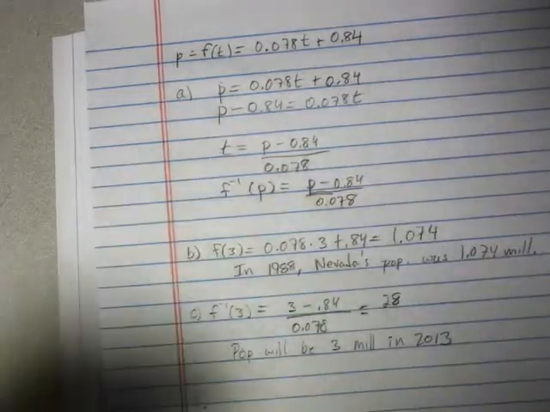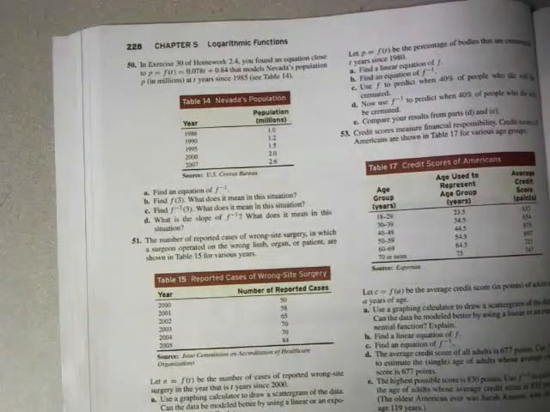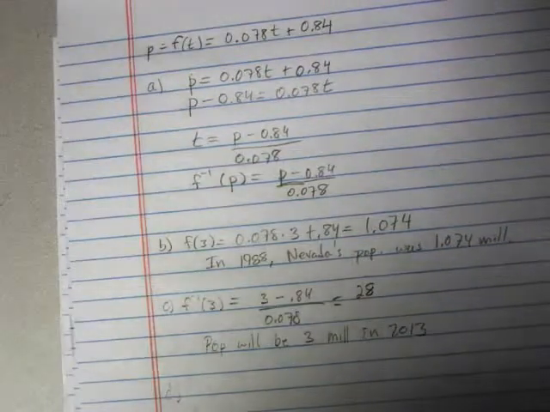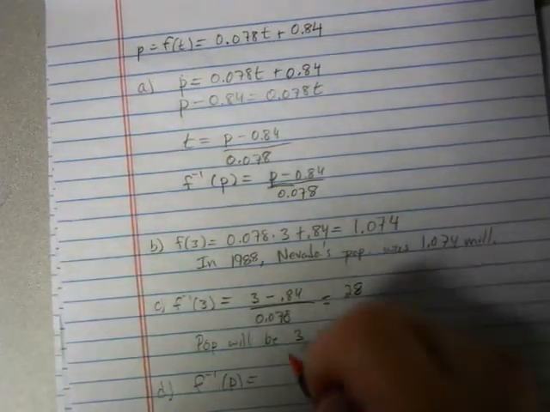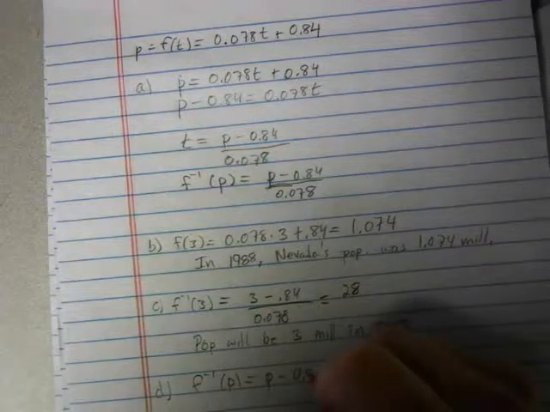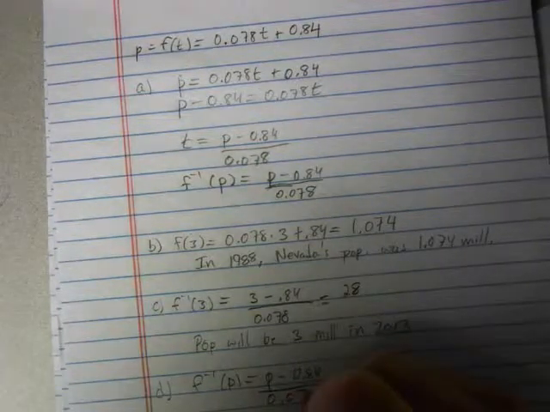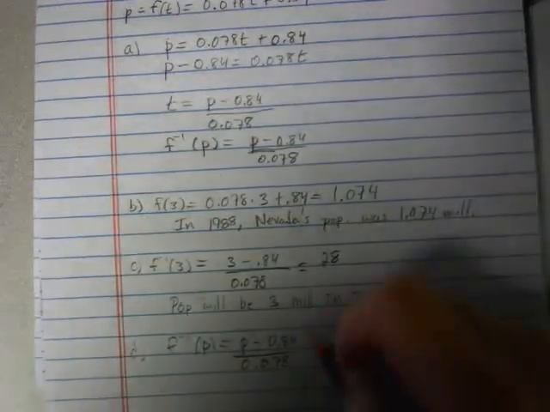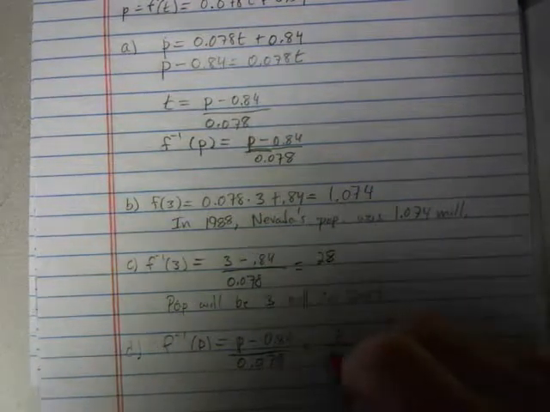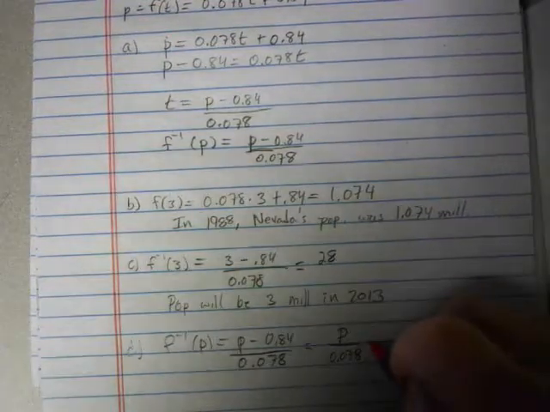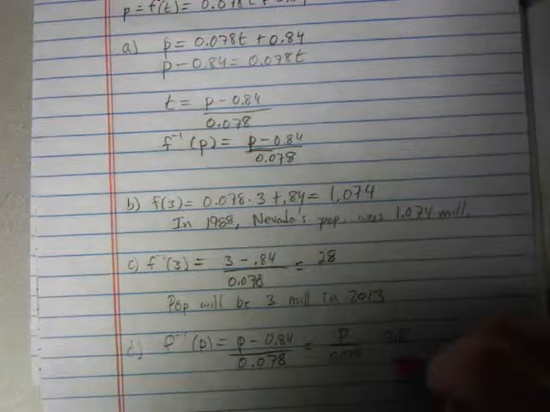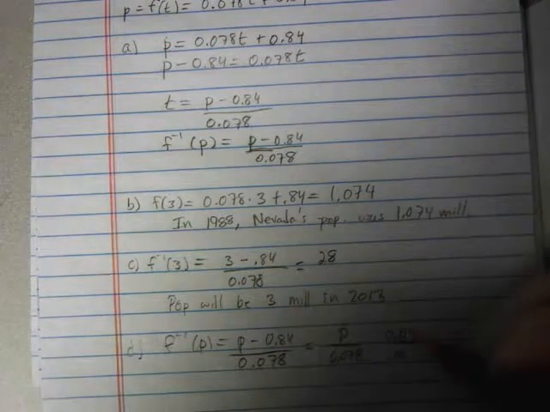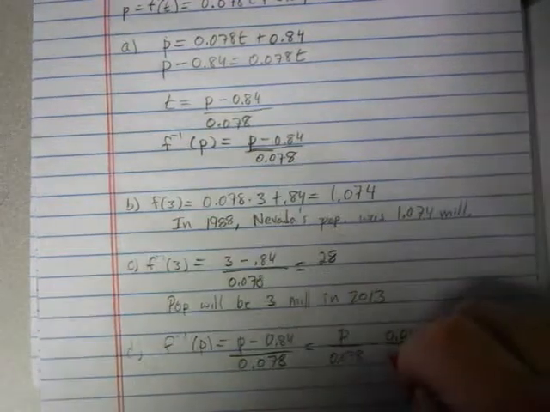Alright, finally part D, it asks, what's the slope of f inverse? Well, I'm going to rewrite f inverse a little bit here. F inverse of p is (p minus 0.84) divided by 0.078. I'm going to rewrite that as p divided by 0.078 minus 0.84 over 0.078.